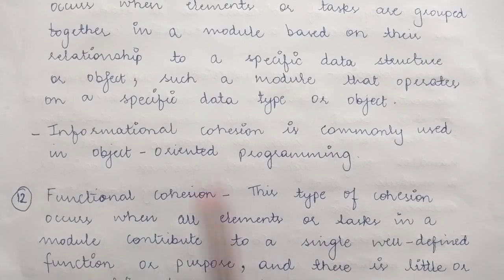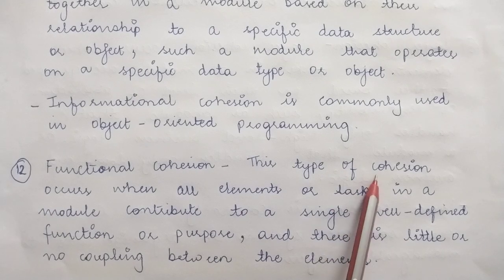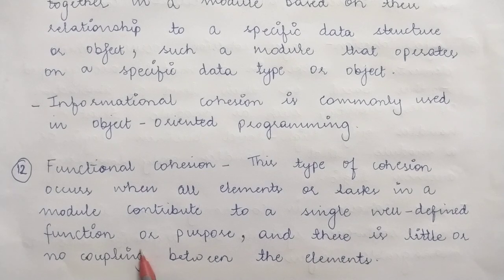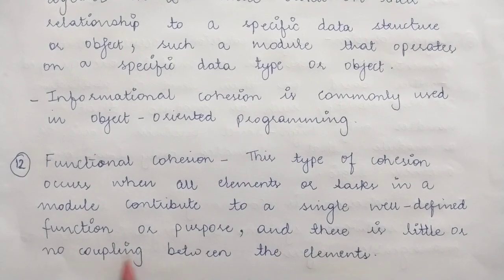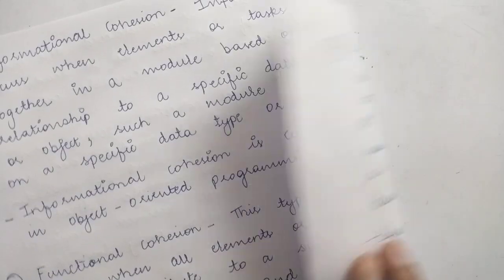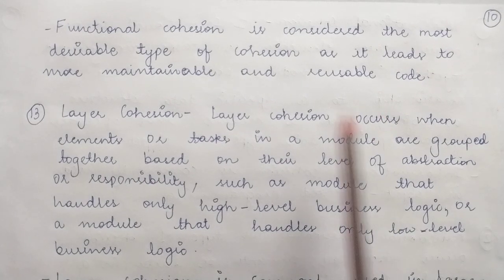Then we have functional cohesion. The name itself says functional cohesion. That means in this type of cohesion, elements or tasks in a module contribute to a single well-defined function or purpose. That means all the elements would be contributing to a same or single function or purpose, and there is little or no coupling between the elements. So this is functional cohesion. Functional cohesion is considered the most desirable, as I said.